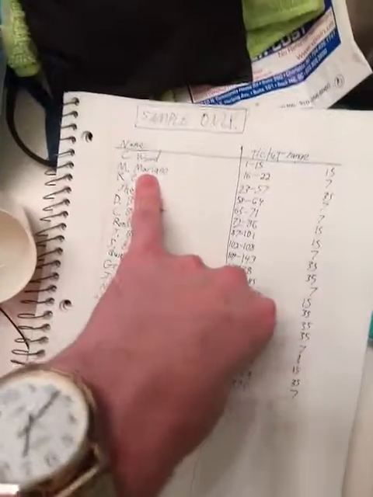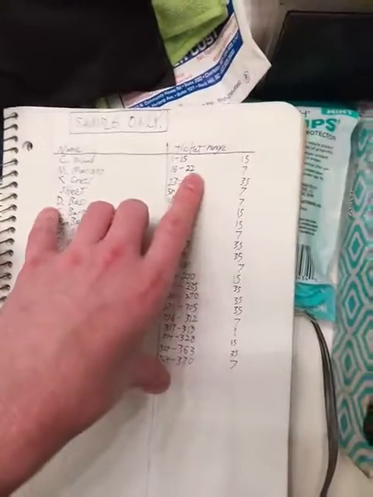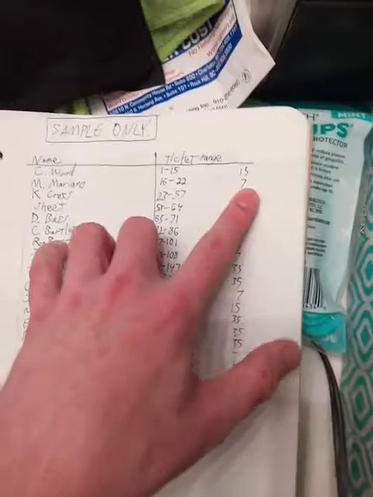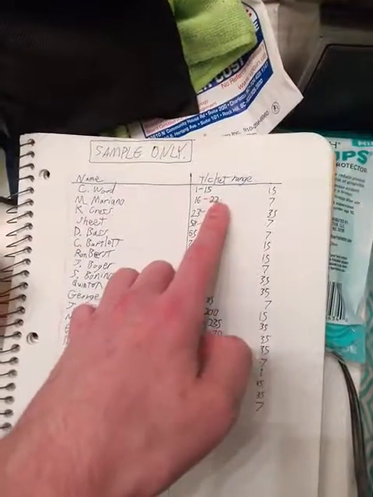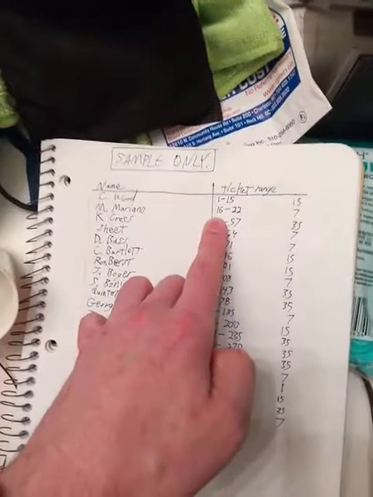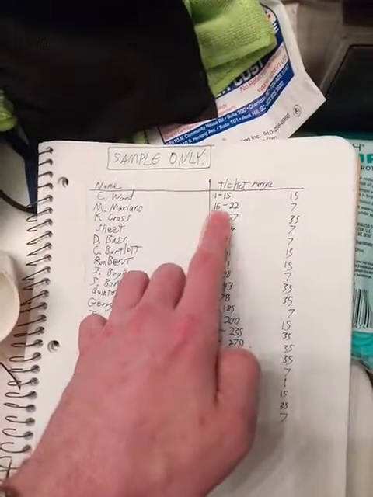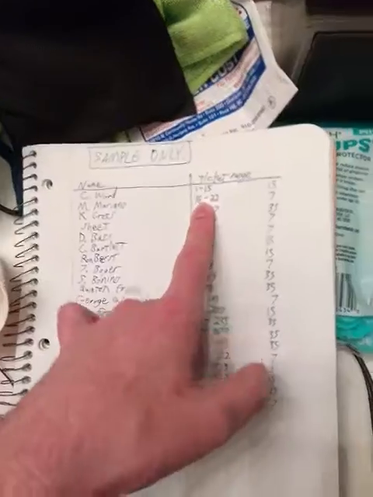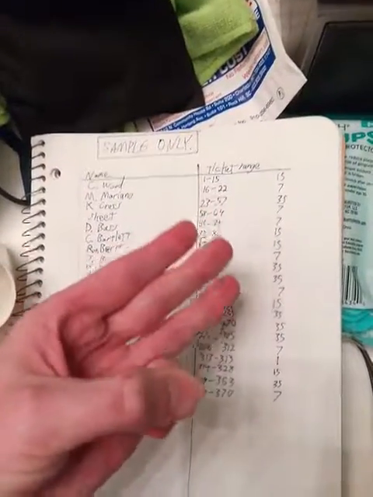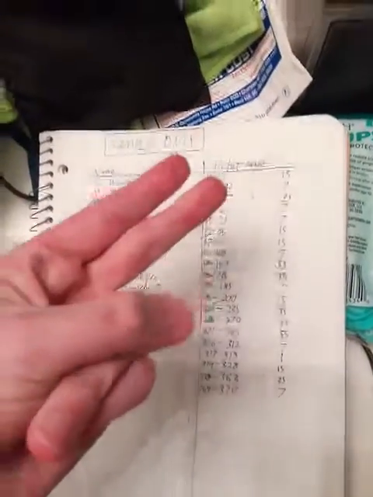And so let's say Mike Mariano comes up next, and he wants to buy 7 tickets. All right, so 15 plus 7 equals 22, so 22 defines the upper limit. The lower limit is always going to be 1 higher than the last guy, so the last guy had 15, so his lower limit is 16. So he's got 16, 17, 18, 19, 20, 21, and 22. Those are his 7 tickets.